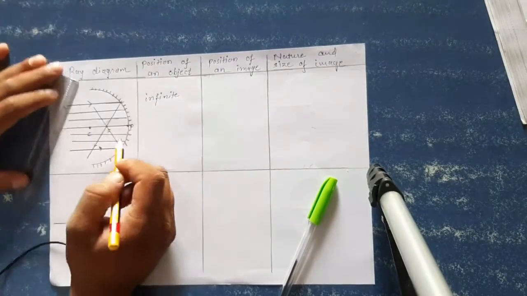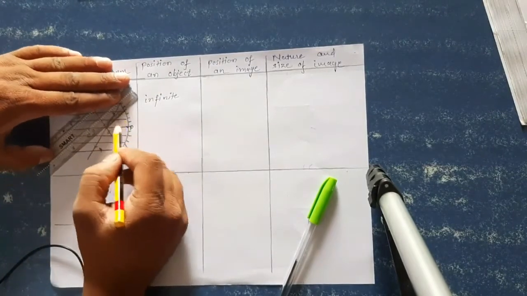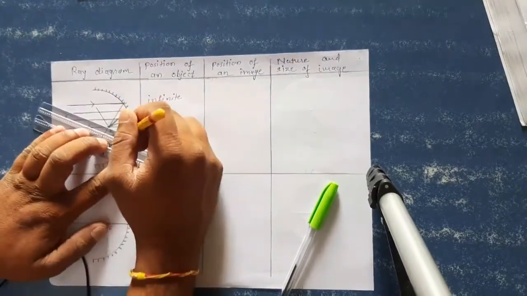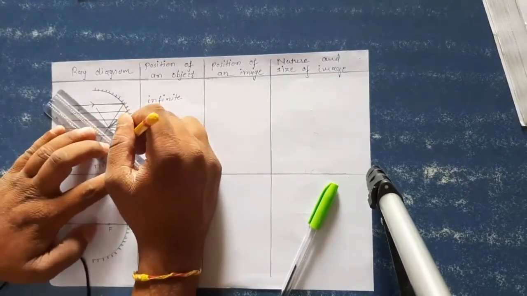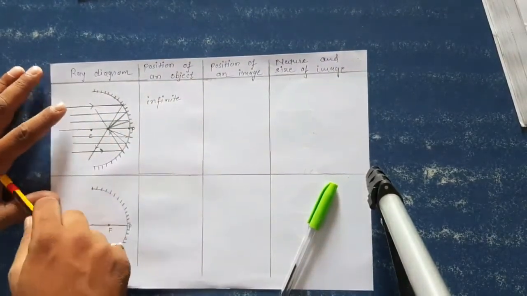All these parallel rays will converge at focus point F, and here we can understand that at this focal point F we will get our image.